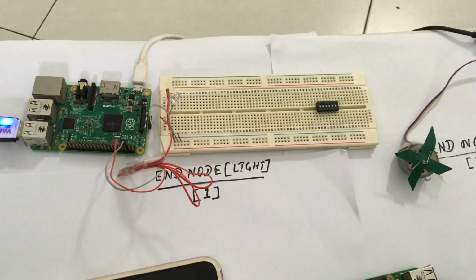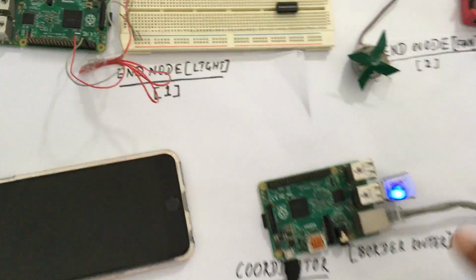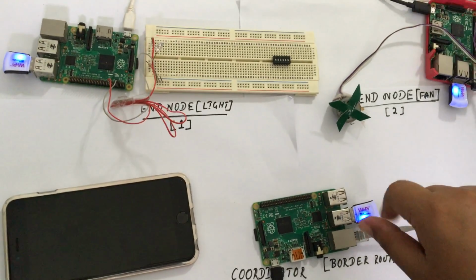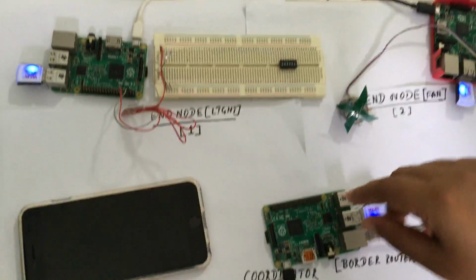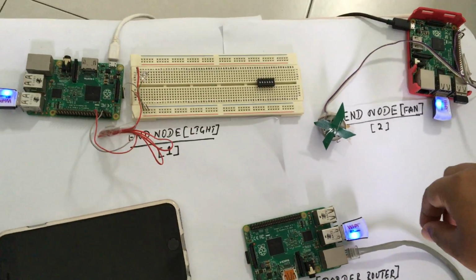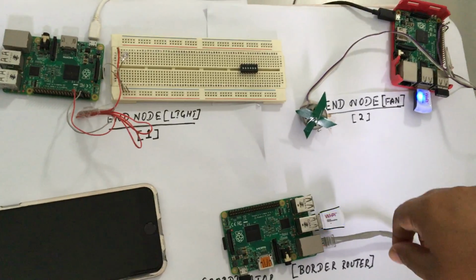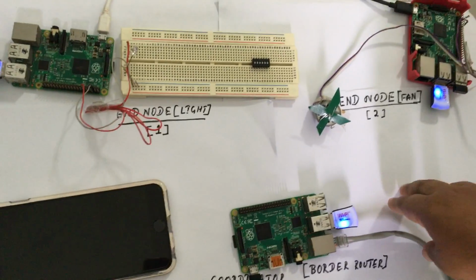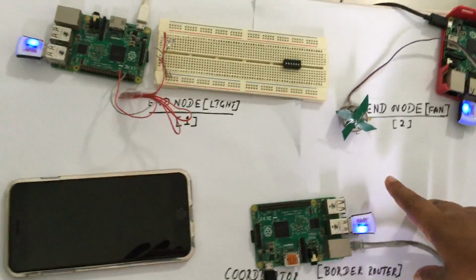And here each device is using a UDP IPv6 socket to communicate with each other. And for my future work, I am planning to use the MQTT and CoAP protocols to communicate over a RESTful network to build a smart home. So thank you everyone for watching my video.